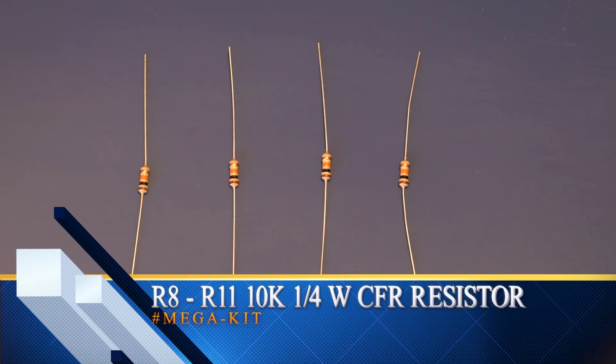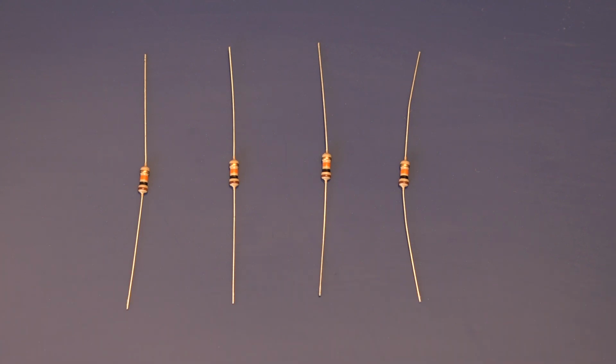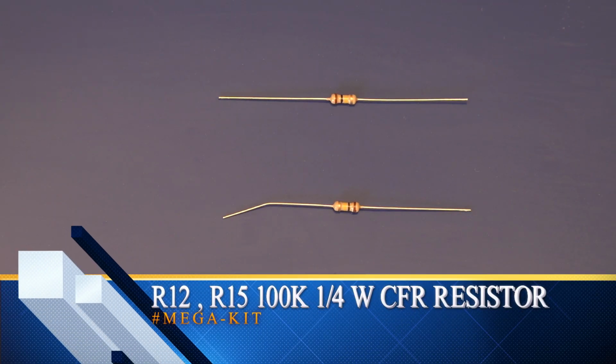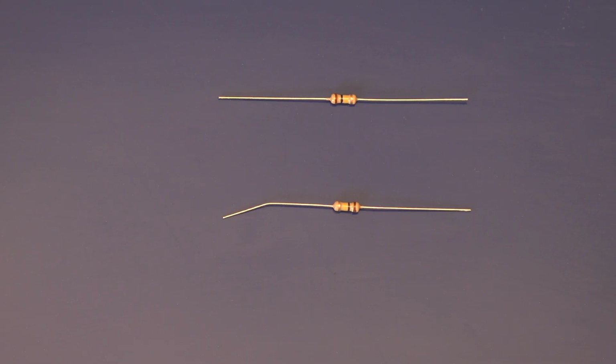R8 to R11 10K 1/4 watt CFR resistor, quantity 4 number. R12, R15 100K 1/4 watt CFR resistor, quantity 2 number.